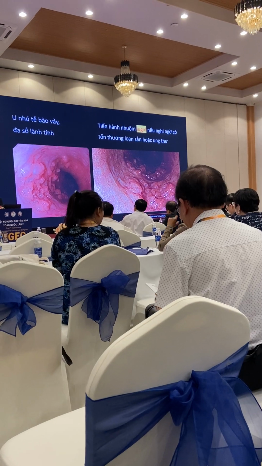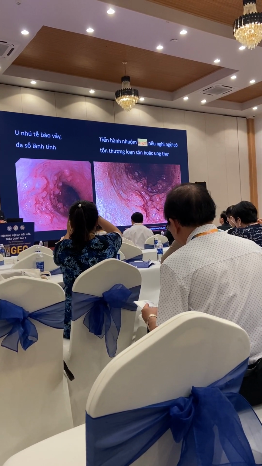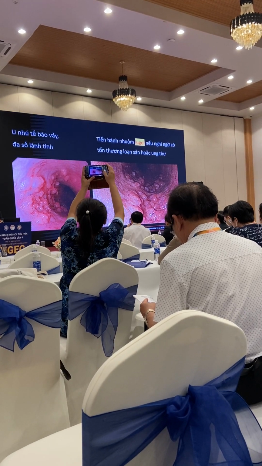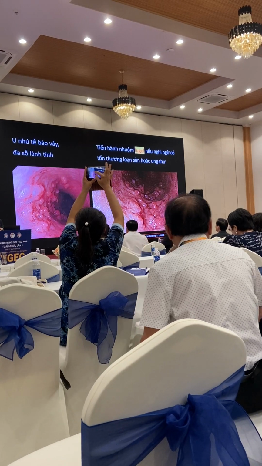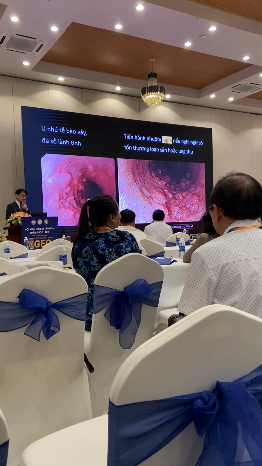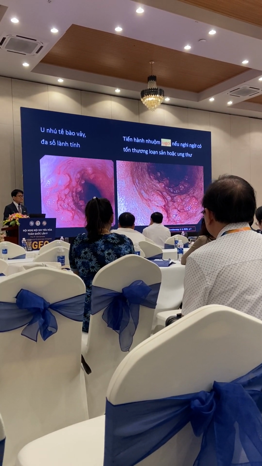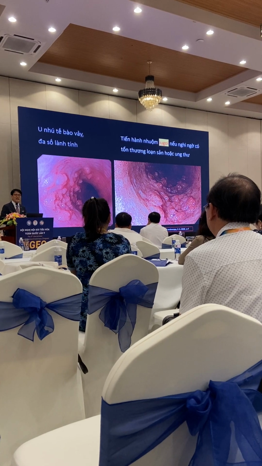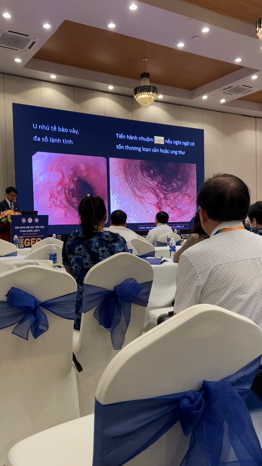And the last one is a squamous cell carcinoma look-alike. This looks really serious, but this is benign. Don't worry too much about it. But I do encourage you to do Lugol endoscopy. After Lugol staining, you know the esophageal cancer destroys all the glycogen. If the glycogen is destroyed, it is not dye stained by Lugol. But this is well dye stained, so this is benign. Don't worry about it.